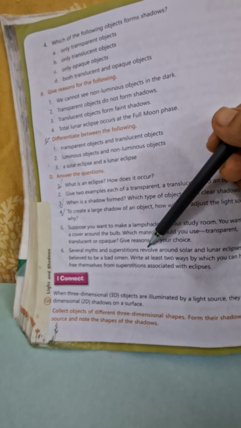Okay, then what is the next question? Several myths and superstitions, yes, especially in India, we have all those myths. You should not throw away all the food. Do not eat during the eclipse.